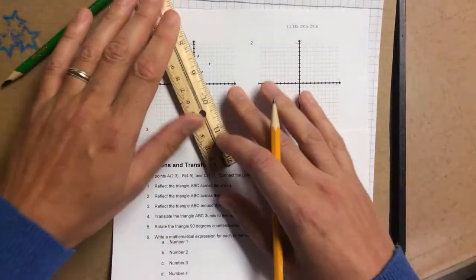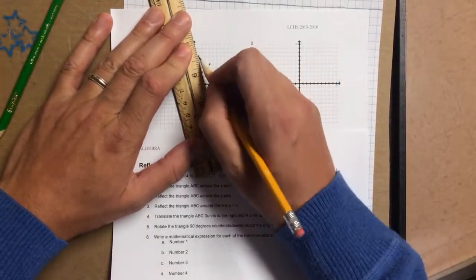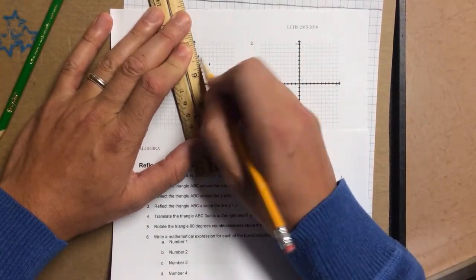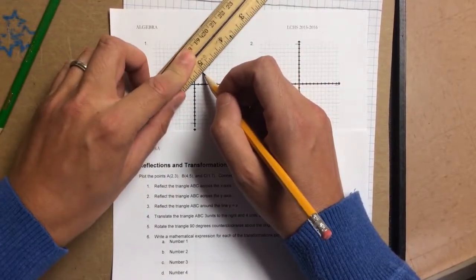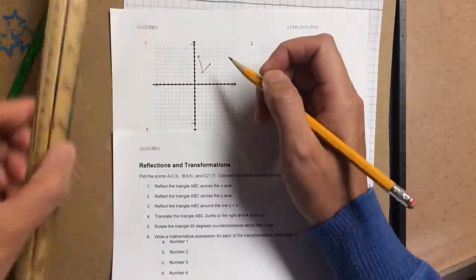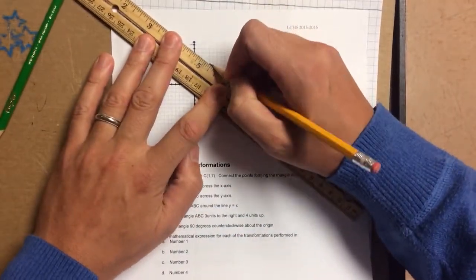And one of the reasons I have my ruler is to make sure that I make nice, clean lines with my triangle. So I have a line kind of looking like that. I have a line looking very much like that. And a line looking like that.